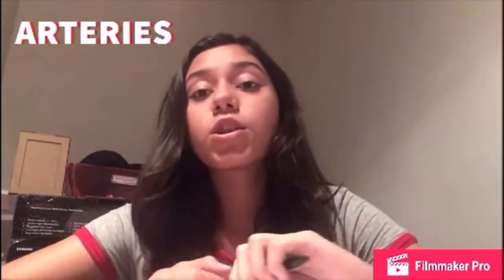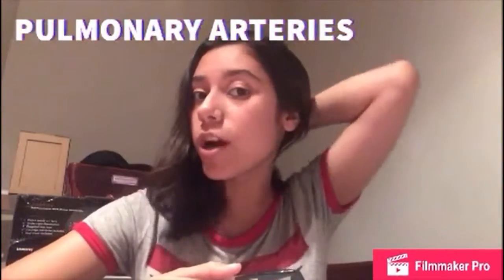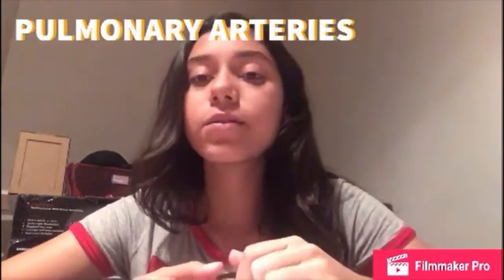There are also 4 factors that we need to understand pretty well. These ones are the following. Number 1, we have the arteries. These ones are in charge of transporting only oxygenated blood. Then we have the pulmonary arteries. These ones transport only deoxygenated blood to the lungs.